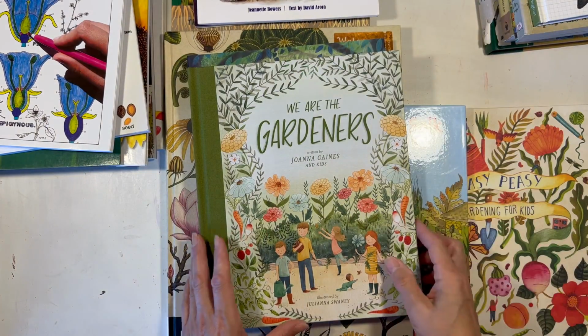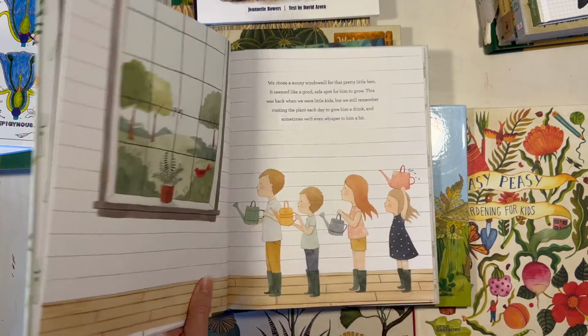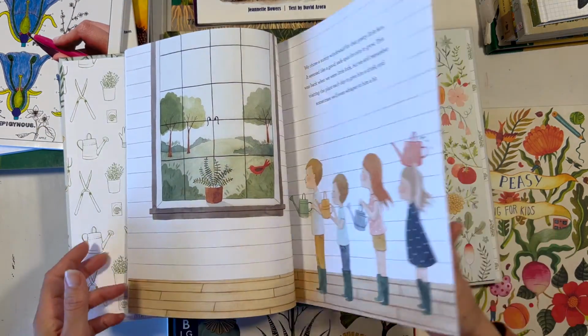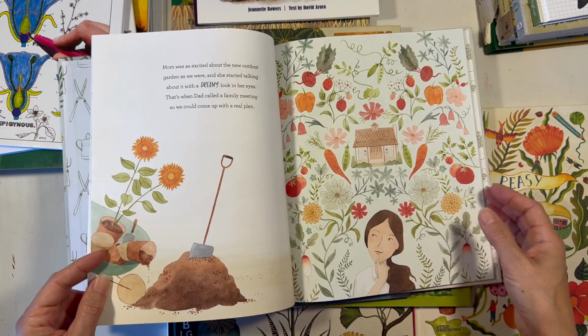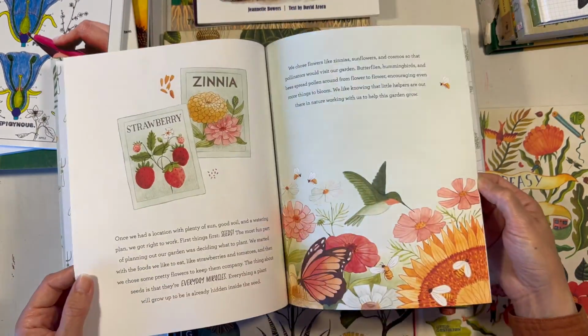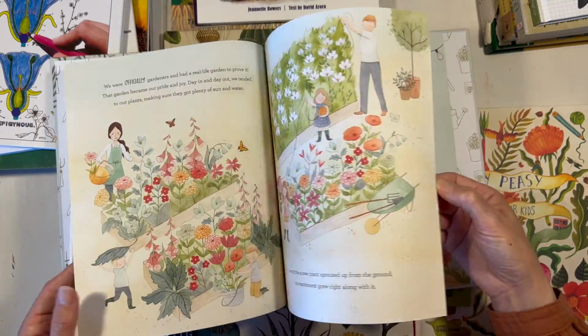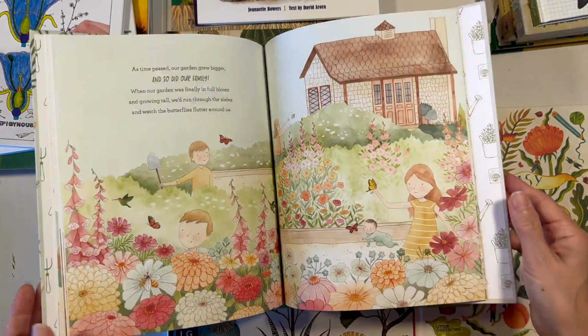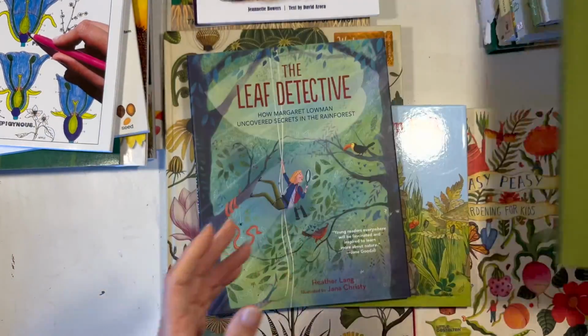We also have We Are Gardeners, and this is just another fun picture book to start our homeschool day, and I really love the illustrations. They're really beautiful. It's just the kind of illustrations that I like. A lot of times I'll pick picture books based on the illustrations. So this is another fun one.